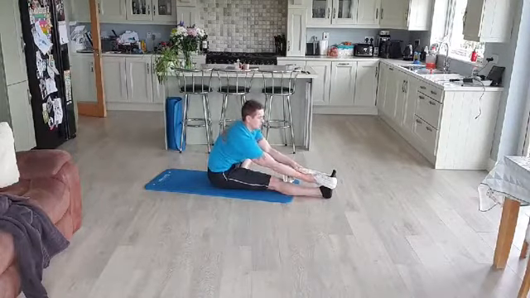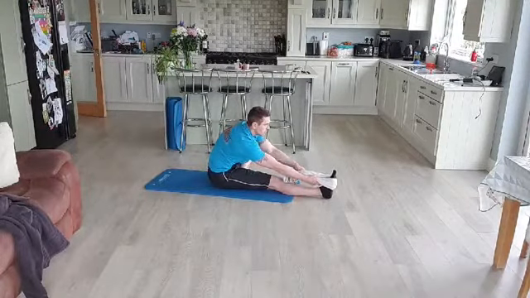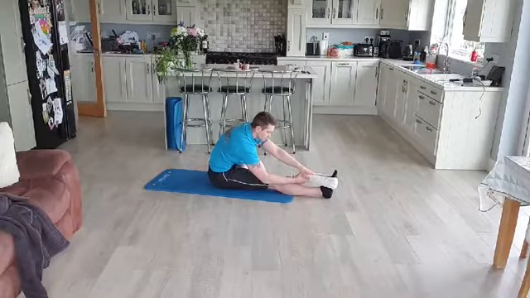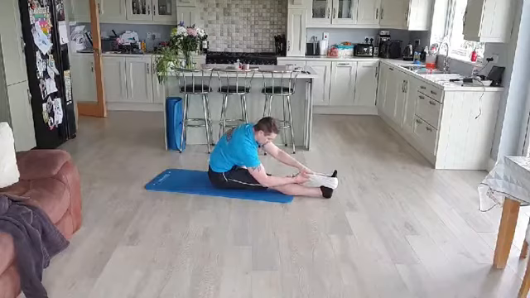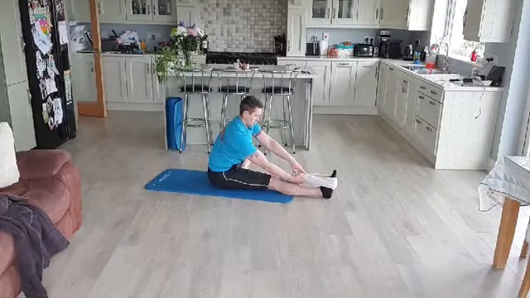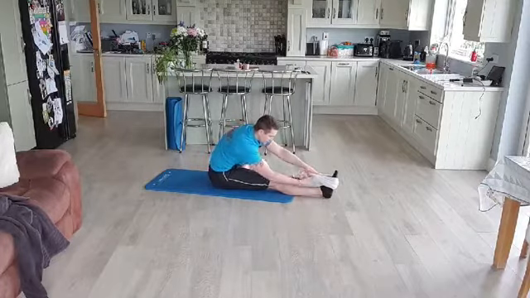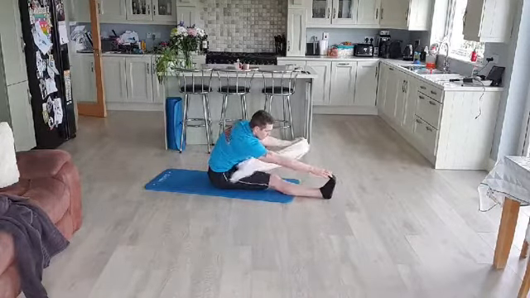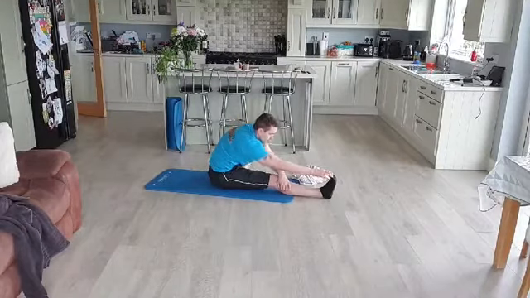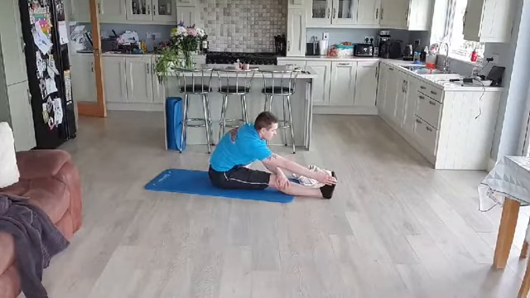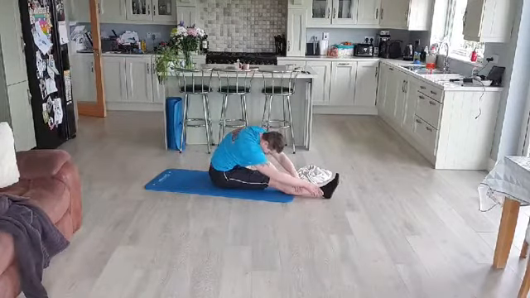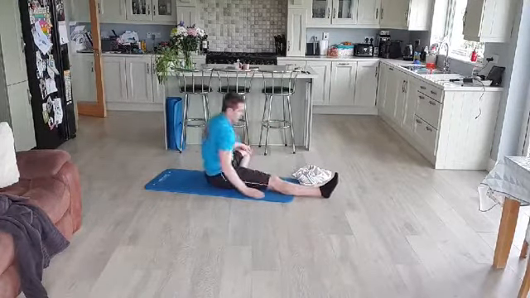Breathe up, go forward. Again, you can walk both hands forward if you want. You can cross the hands over if you want, as long as the toes stay square. You can pull yourself into it if you want. Breathe out. Big breath in, sit up. Breathe out, go further. Big breath in, go further. And then bring that up.